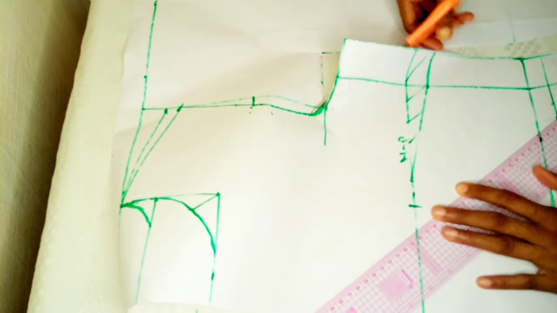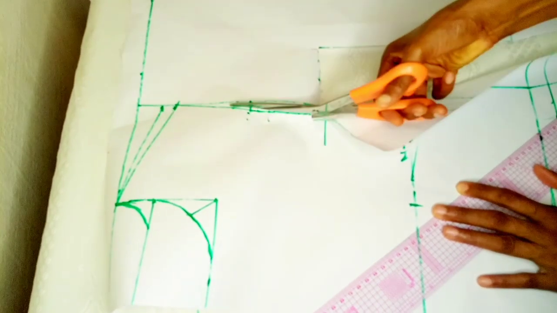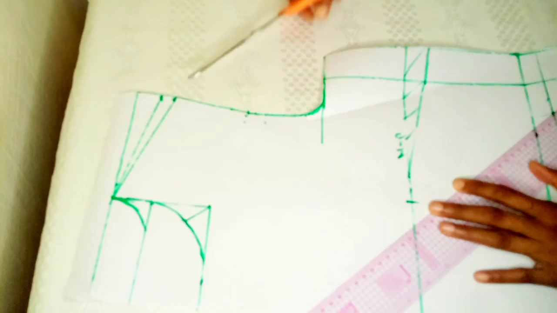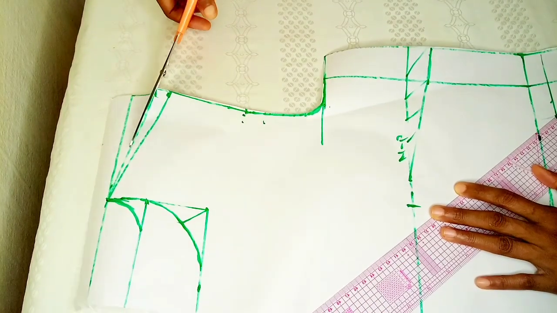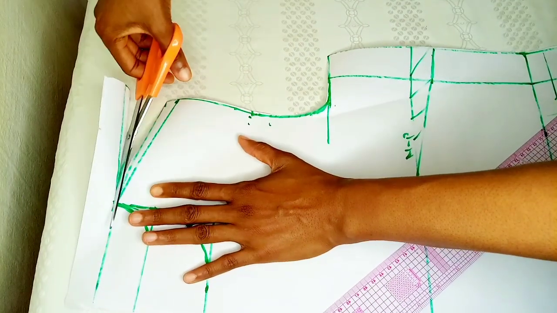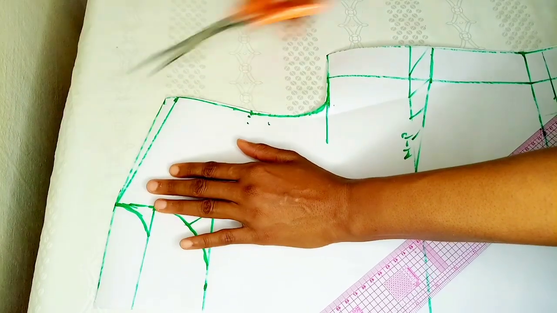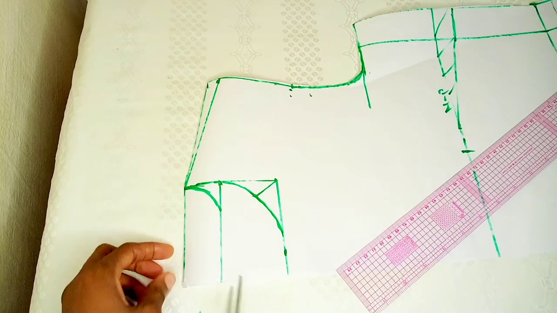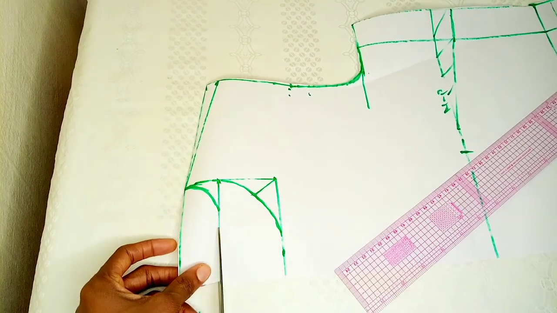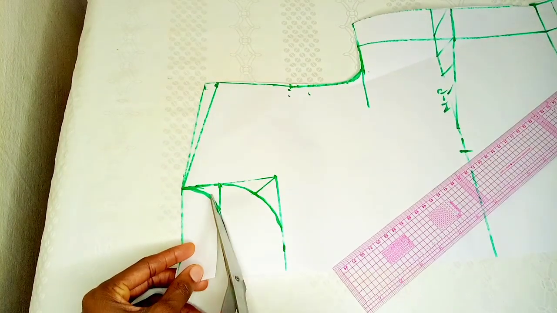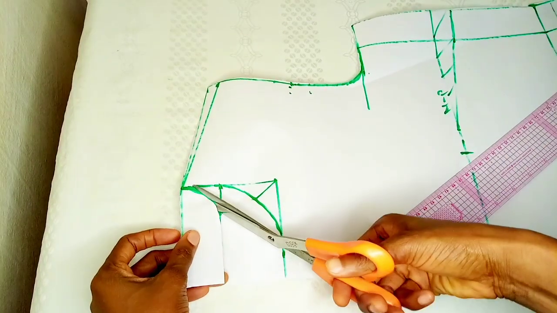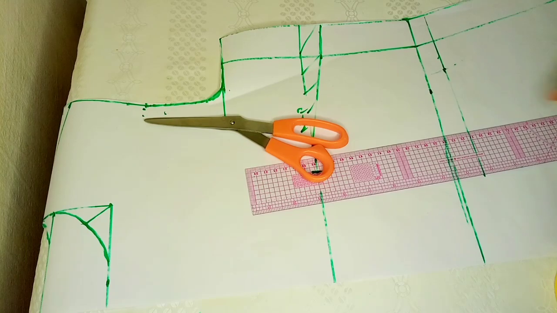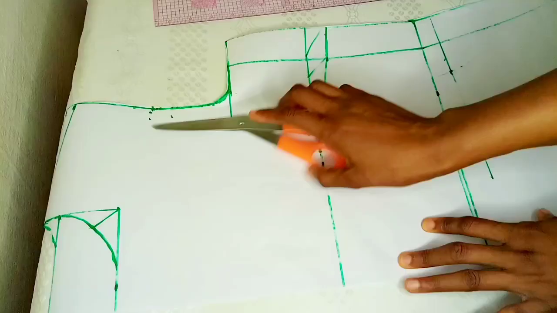Go through your pattern and see if there's a place to make some correction, then cut out. Here I'm cutting out. I'm going to cut out for the back because I'm using it for both the back and the front. So I'm cutting for the back now. This means when we place the pattern, we're cutting out the back pattern first before we do the front pattern.